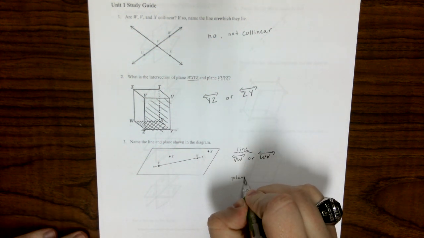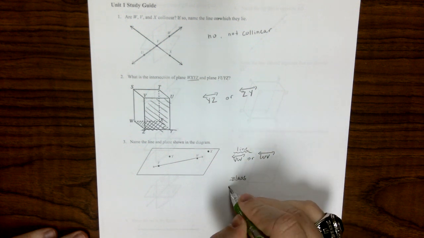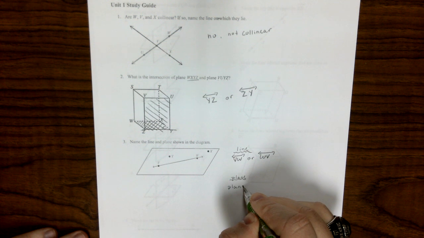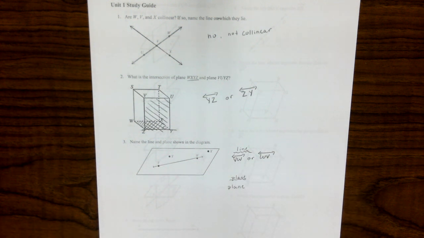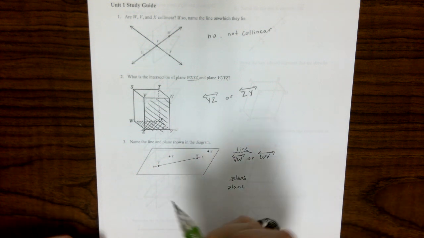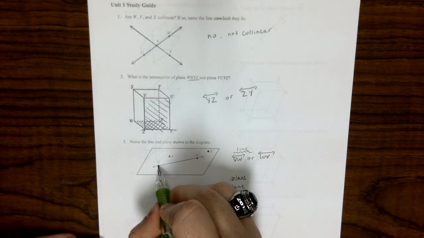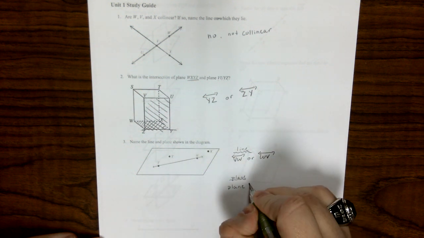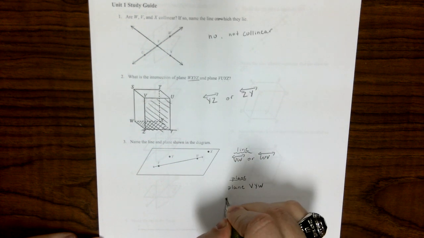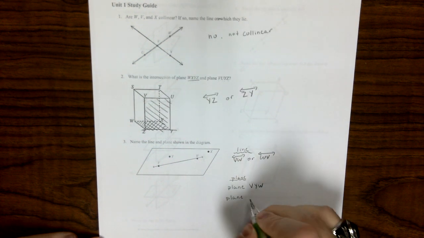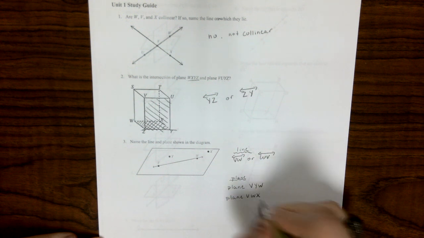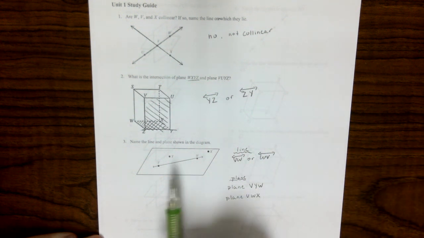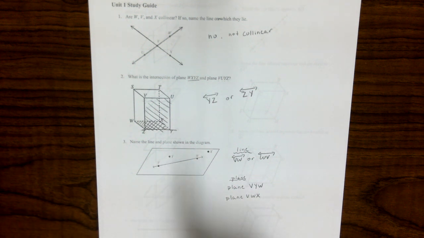All right, now for the plane. So for plane, you actually have to write the word plane out. And then to name a plane, you have to use 3 non-collinear points. So 3 points that are not on the same line. So I could say V, Y, W. Or I could use V, W, X, or you get the idea. It's just 3 points that aren't on the same line, but they're inside the plane. That's what you need.